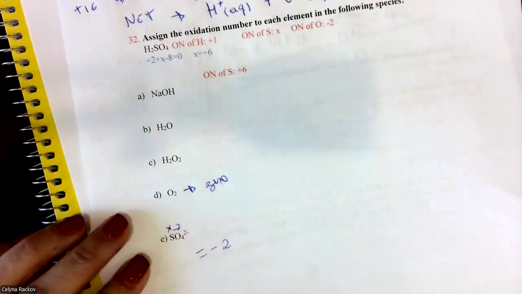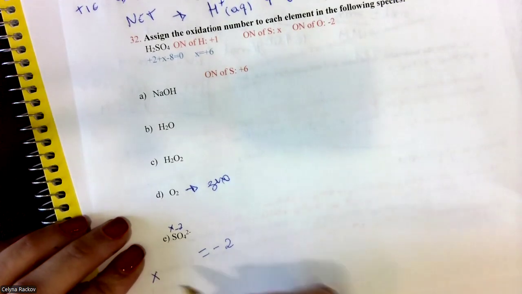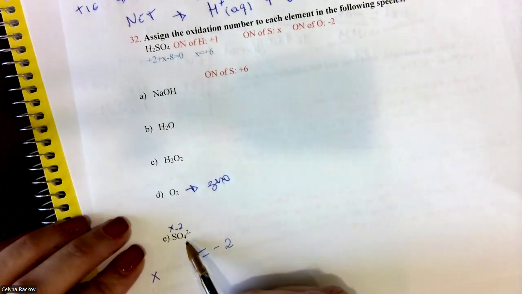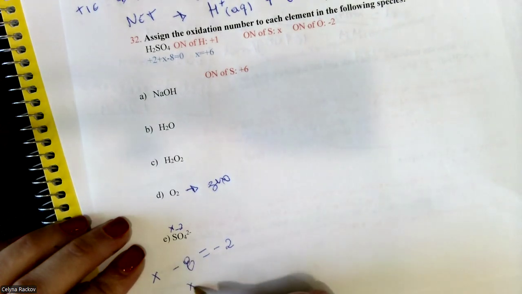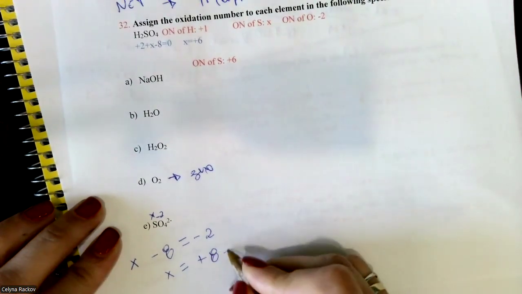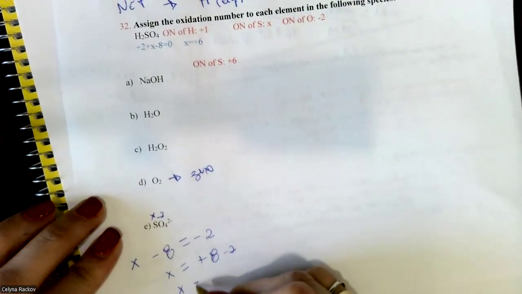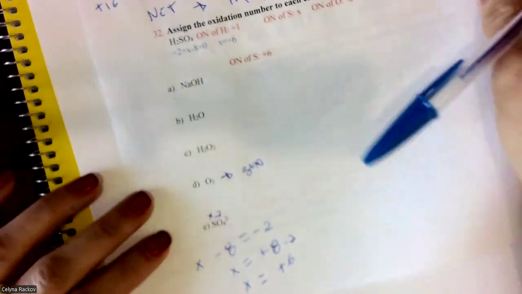Now let's do the math here. Sulfur, we don't know, let's call it X. -2 times 4, -8. Now you do the math here, right? +8 -2. So the oxidation number for sulfur will be +6.